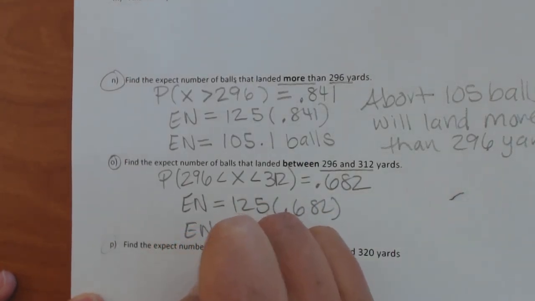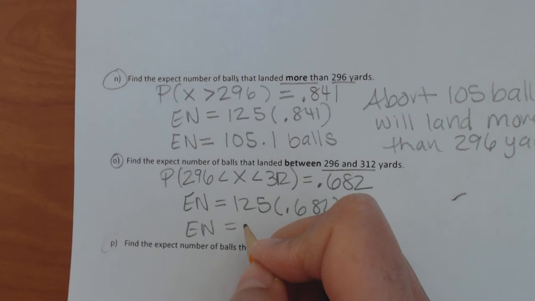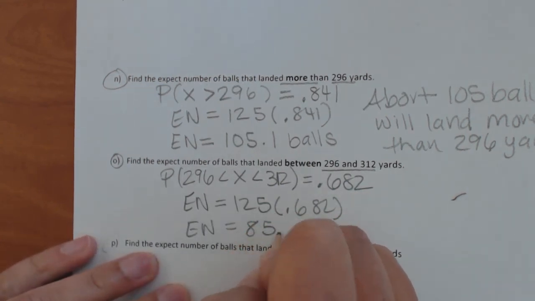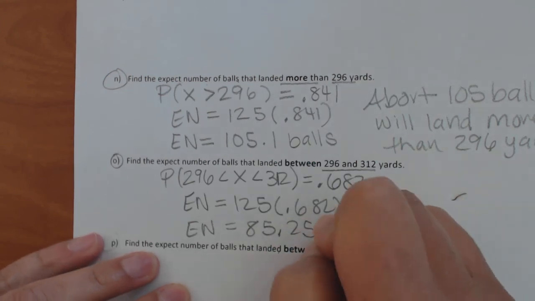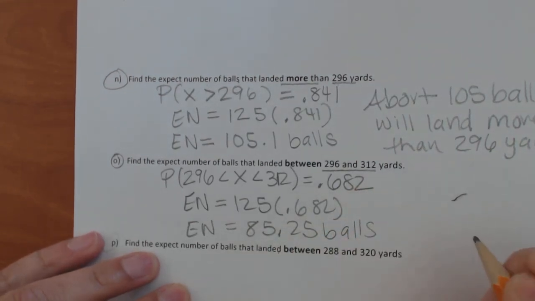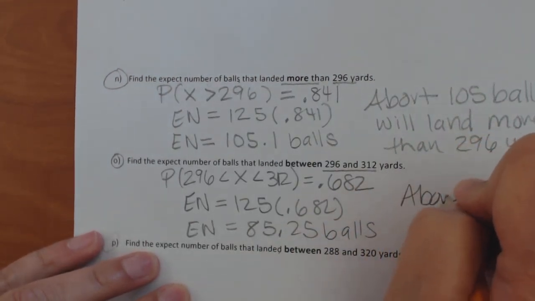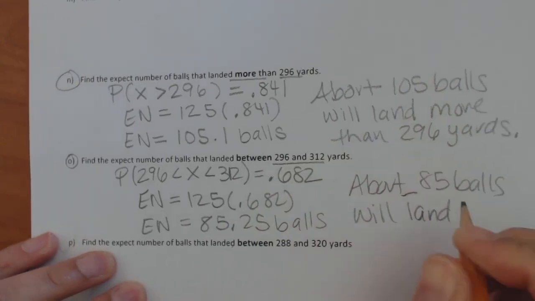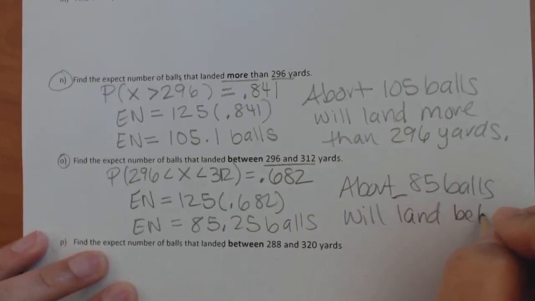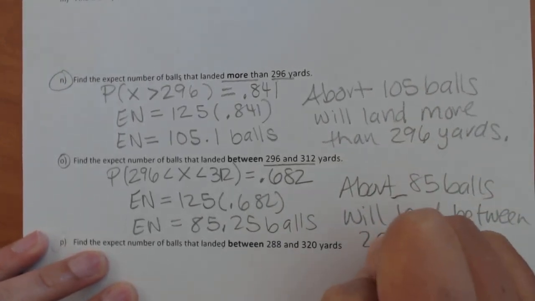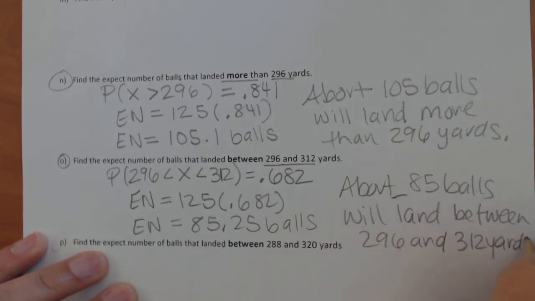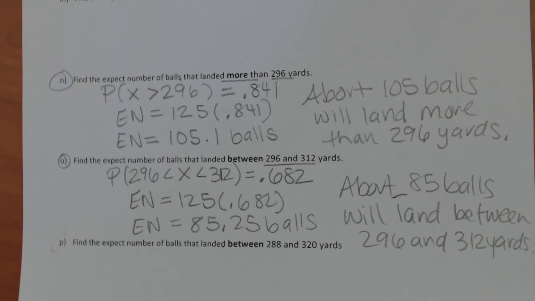So our expected number of balls that are going to be landing there are going to be about 85.25 balls. So about 85 balls will land between 296 and 312 yards. And there you go, that's expected value.